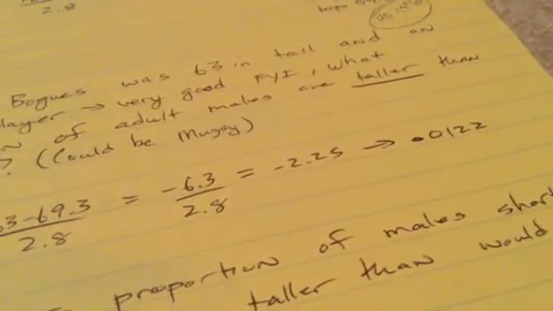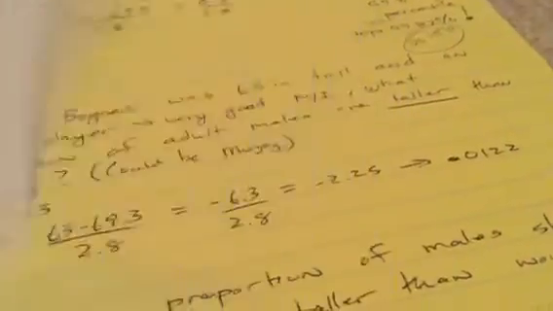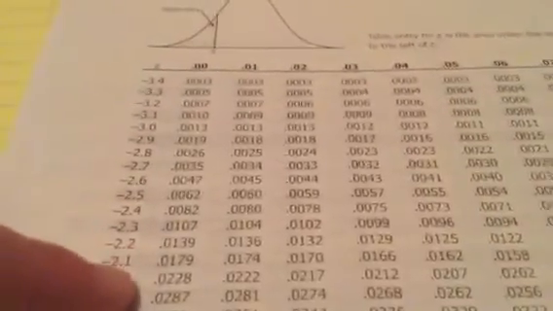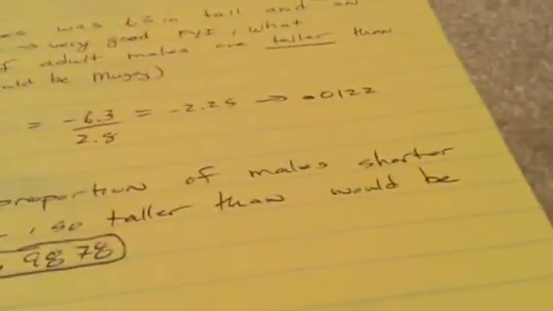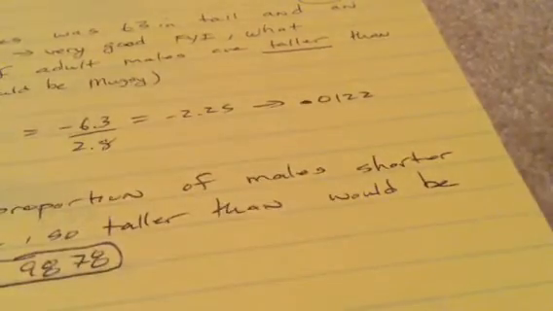So his z-score is going to be negative. He's going to be below average height. Okay, so what you do is you look up on the negative side, go to negative 2.25. I believe that is 0.0122? Anyway, I wrote it down. So basically 1.22% are his height and shorter.